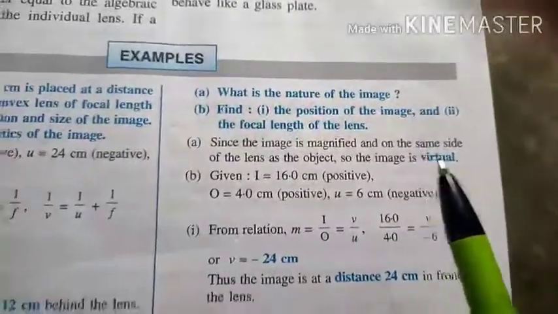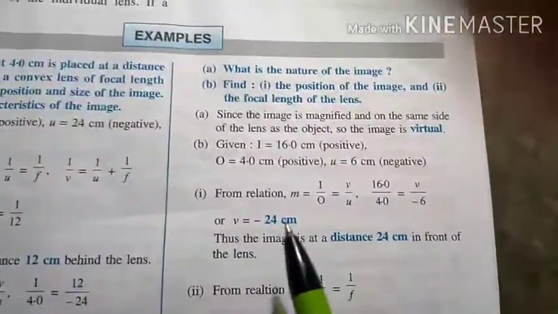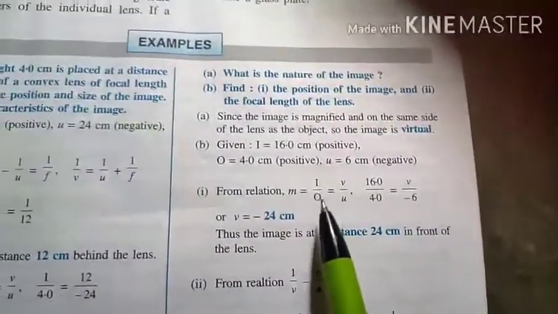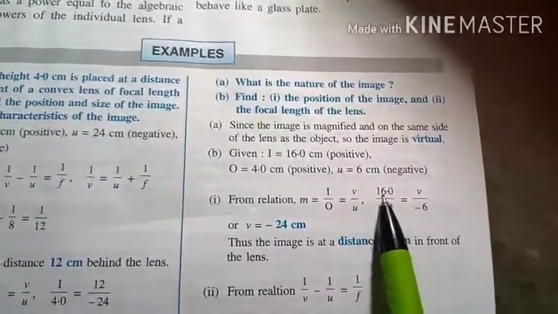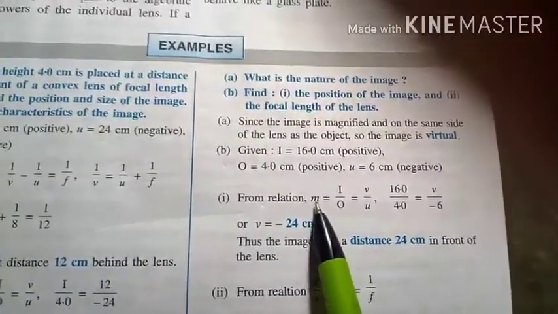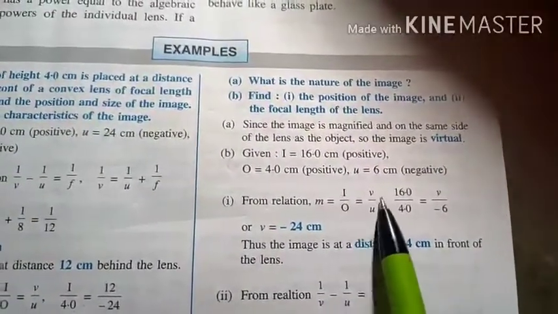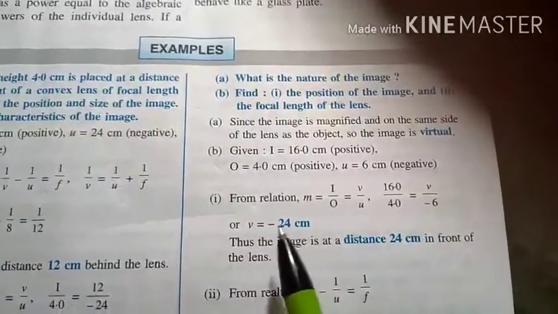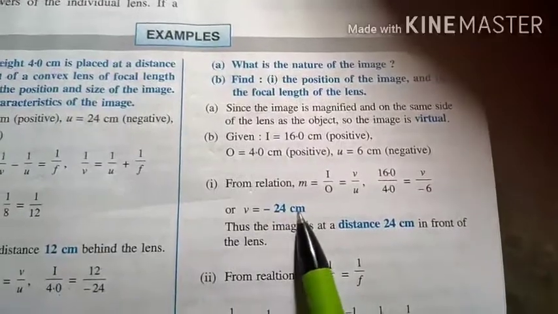So the question is, find the position of the image. We need the relation I by O equals V by U. We call I by O the magnification also. Anyway, we need this relation only: I by O equals V by U. Put the values there and you find V. V is negative 24 centimeter.